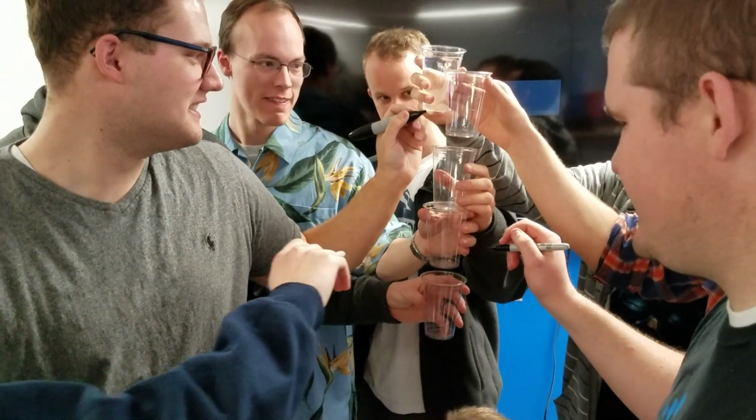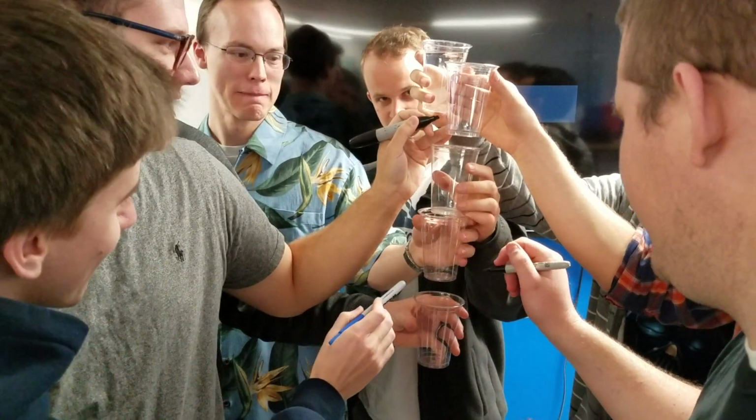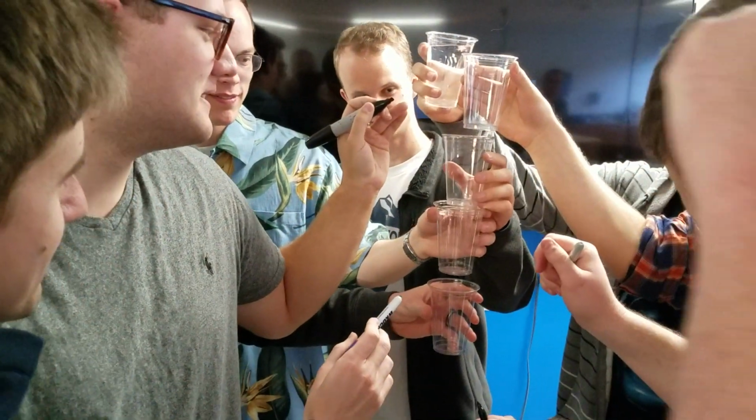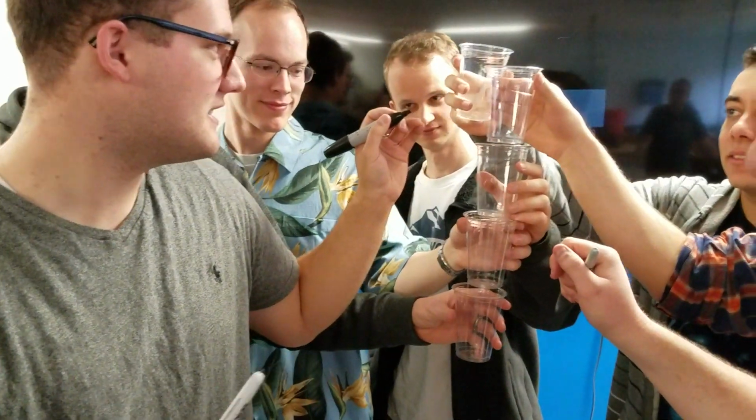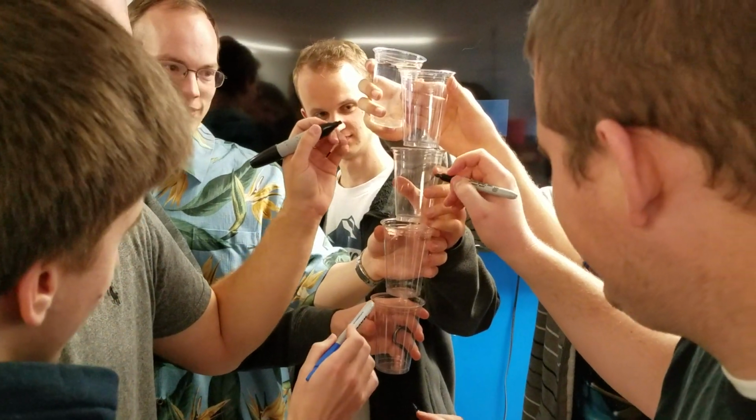Okay, so we have the reservoir problem here, the spring runoff at the top, and the 4 different reservoirs. We're going to mark these as we go down. Okay, Corey, you tell us when to go. Ready, set, go.